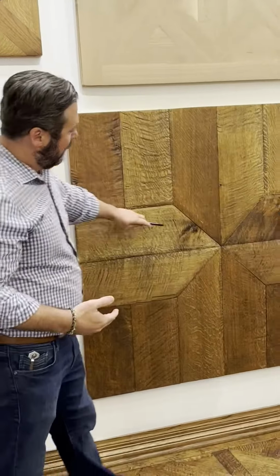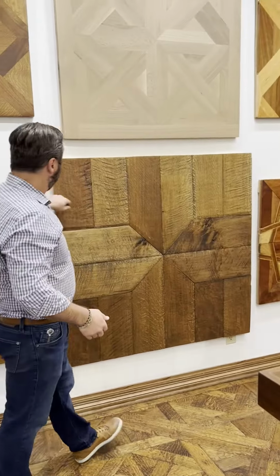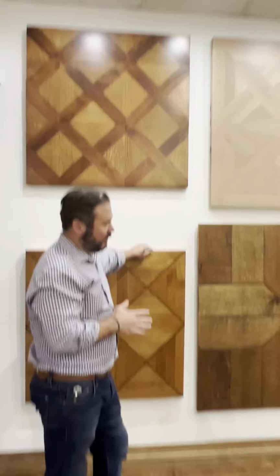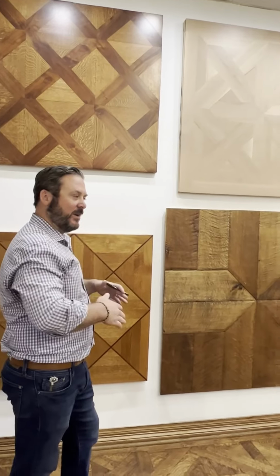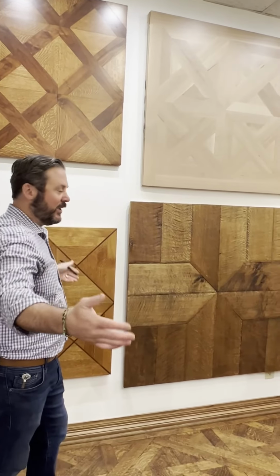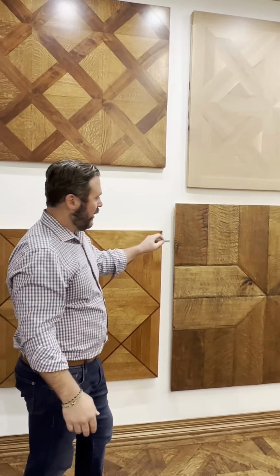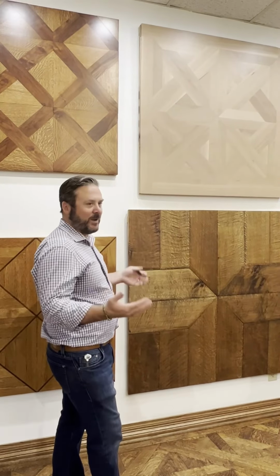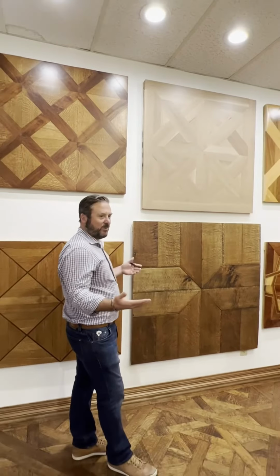Then you've got character grade floor, when you're actively looking for this kind of stuff. The beauty of character grade is it allows for all the imperfections, but you're typically also getting the length of the board. So you'll get long boards with the imperfections in them. For us, most of the time it's going to be ranches, lake houses, a more rustic look.